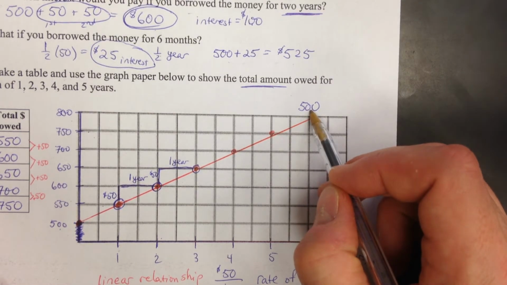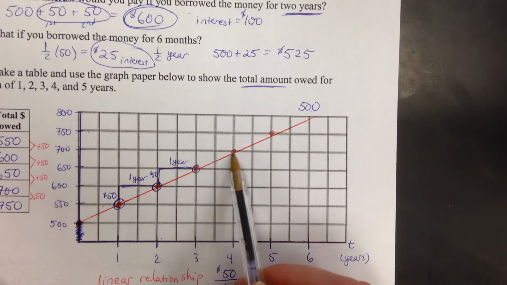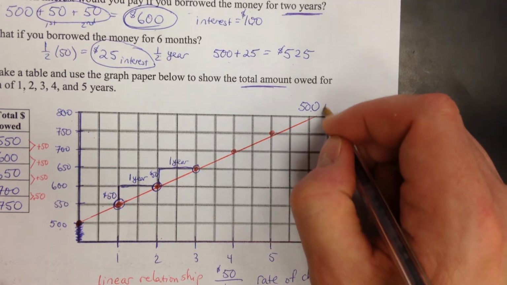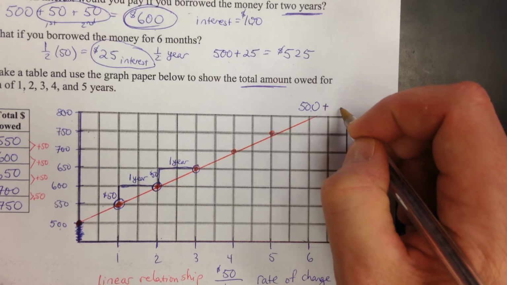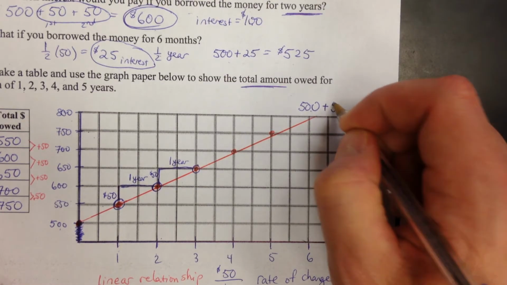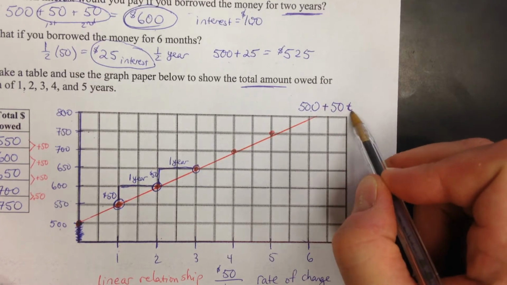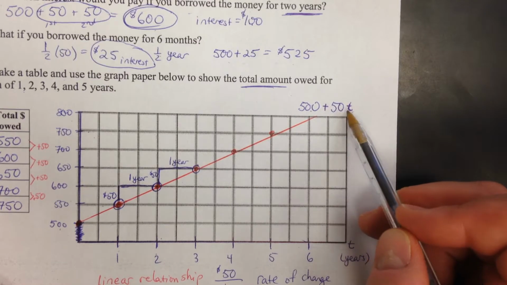Now, how can we represent that each year will add another $50 of interest? Well, for every year, we have to pay $50. So I'm going to write that as 50 times t. t is the number of years. So if it's 1 year, 1 times 50 is $50 extra.